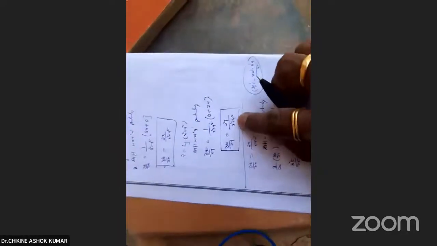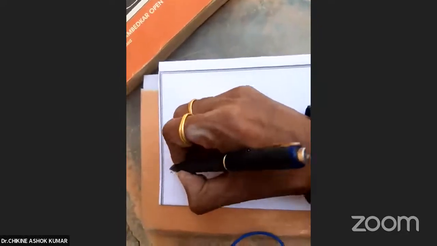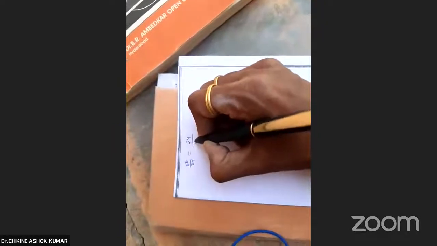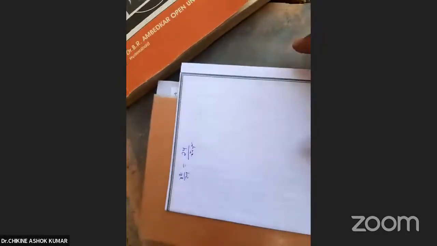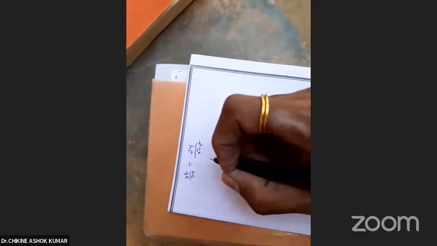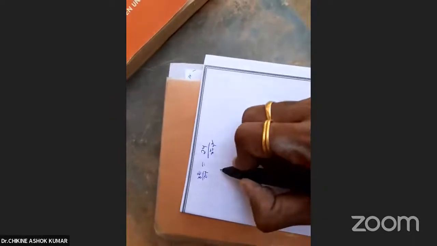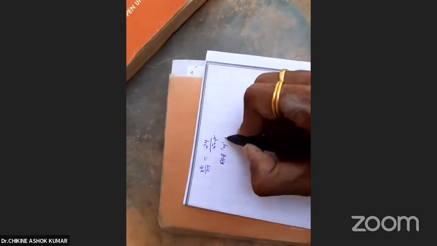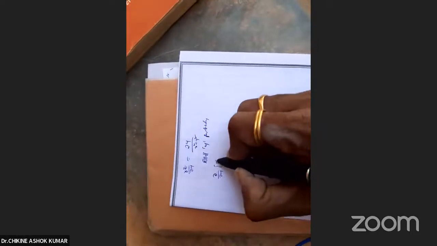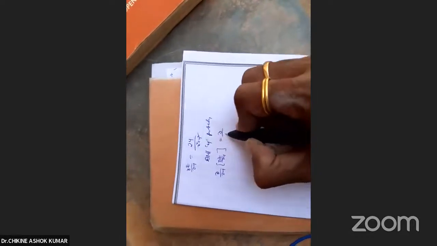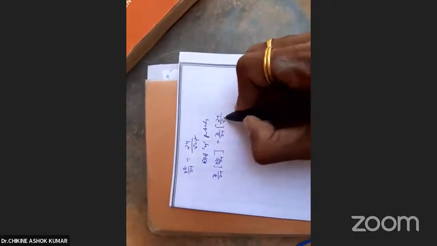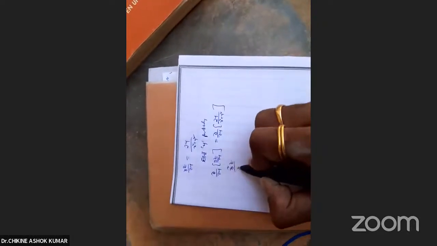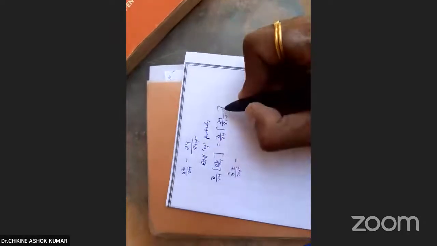Similarly, I got dou z by dou y is 2y by x square plus y square. For this equation, if we take partial differentiation with respect to y again, we'll get the second order derivative with respect to y. It is dou by dou y of dou z by dou y equal to dou by dou y of 2y by x square plus y square. So this is dou square z by dou y square.